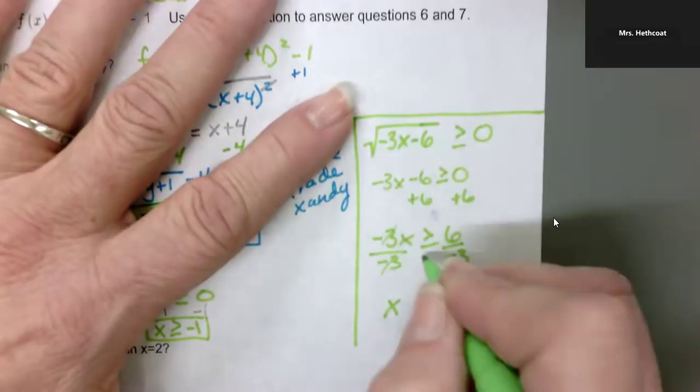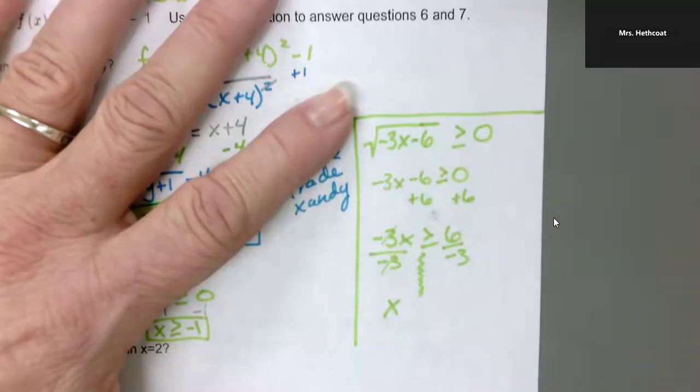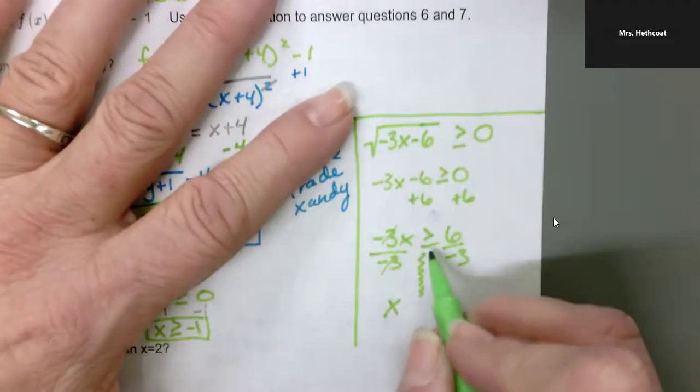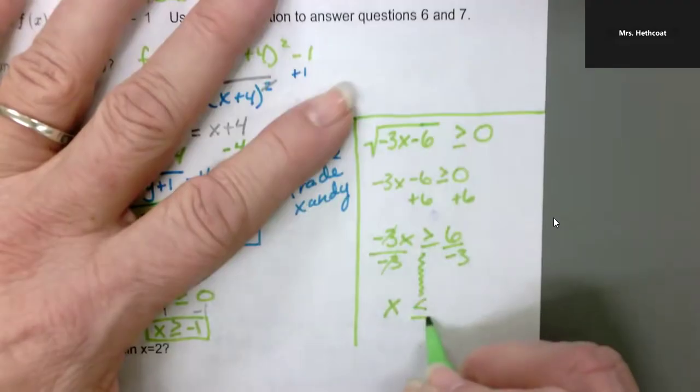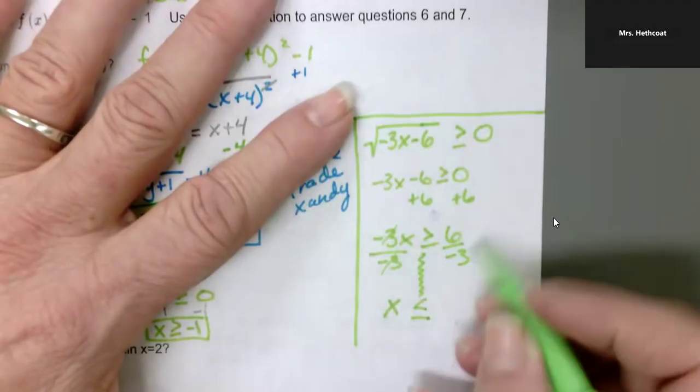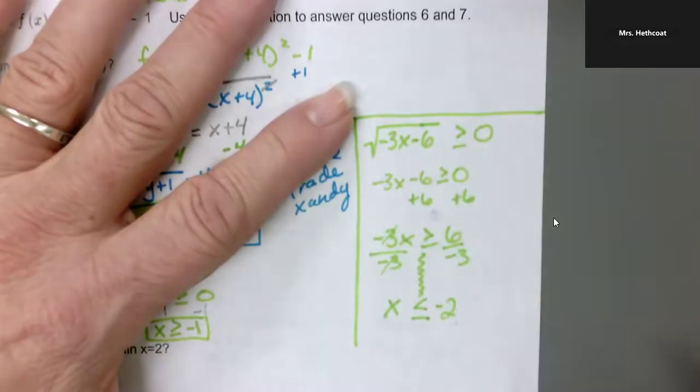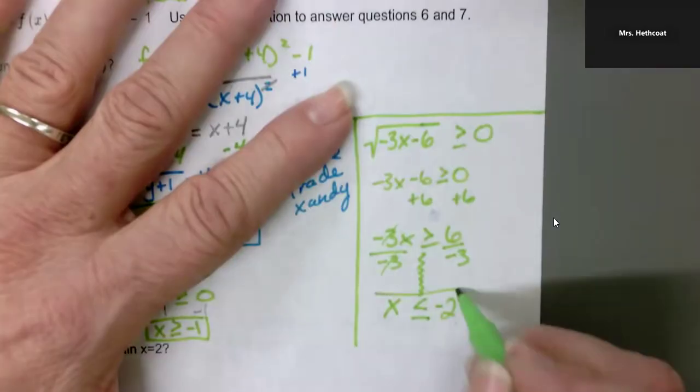But look out. Here's the thing. You have to flip your sign. It's one of those random rules that we probably don't practice enough. So you got to flip your sign. So instead of greater than or equal to, now it's going to be less than or equal to. And then 6 divided by -3 equals -2. So x is less than or equal to -2. And this would be your restriction for that one.